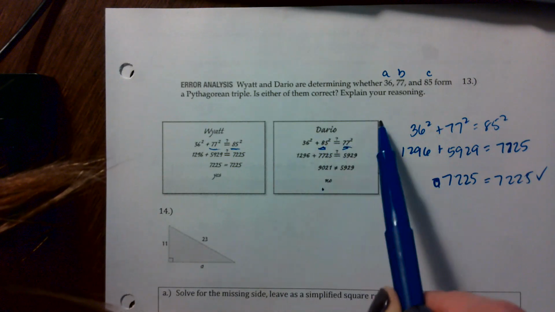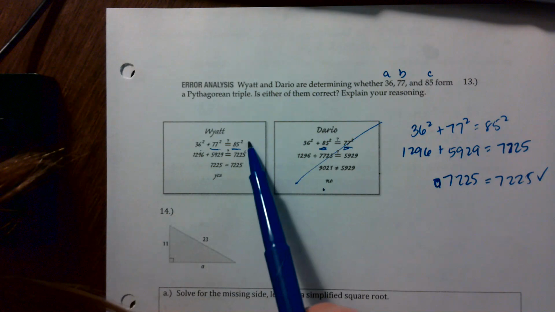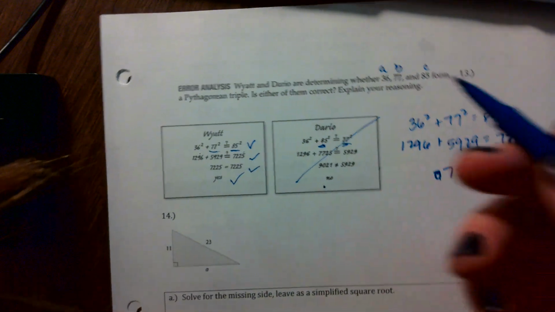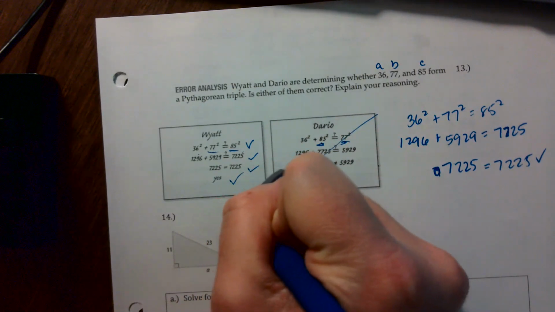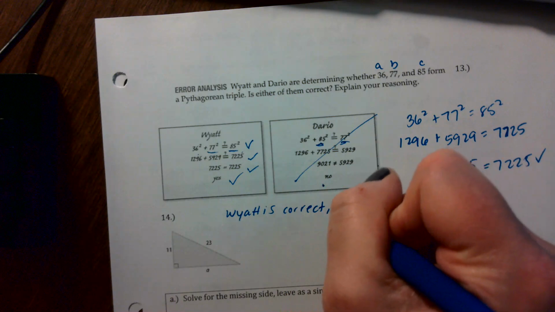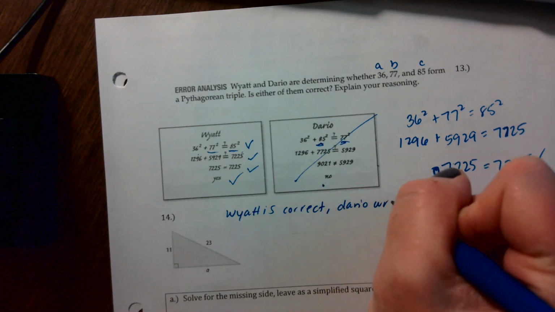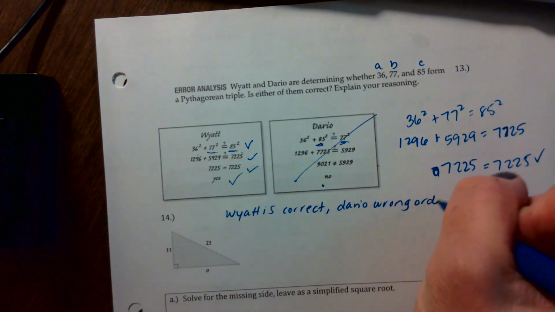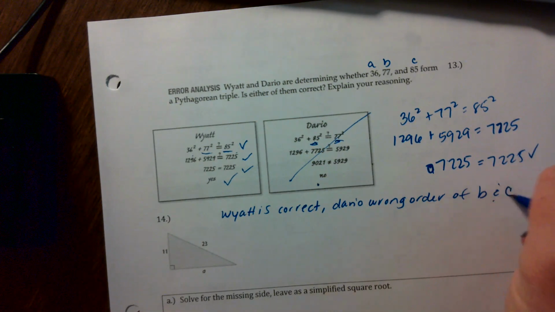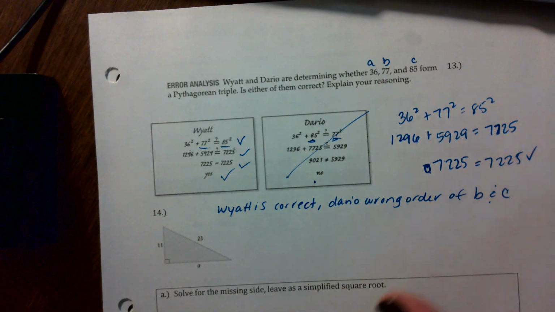So here it says no. The order's different, so not Dario. Here the order's correct. Here the numbers are correct. Yes. So Wyatt is correct. Dario, wrong order of B and C, of the leg and the hypotenuse.